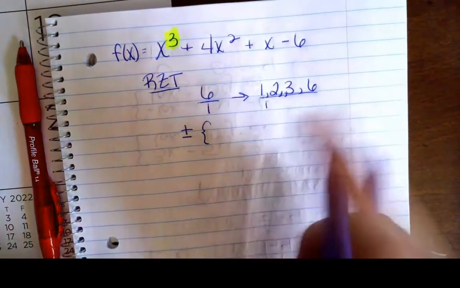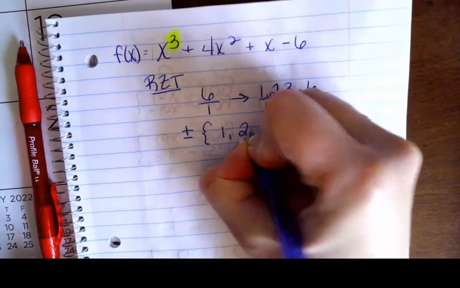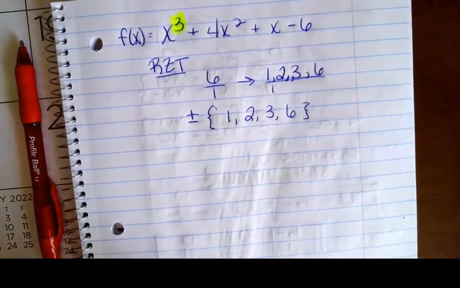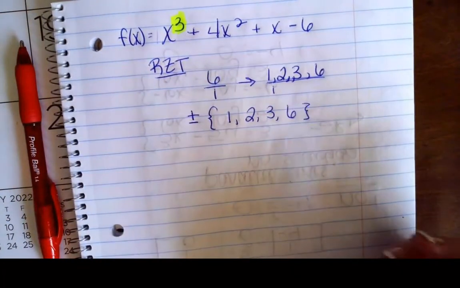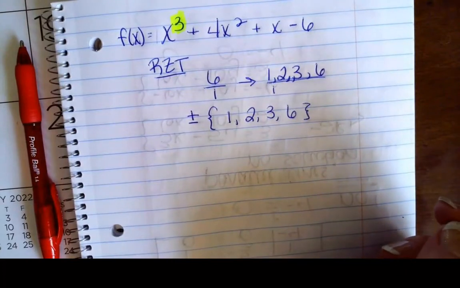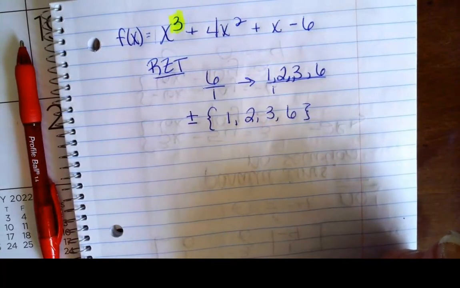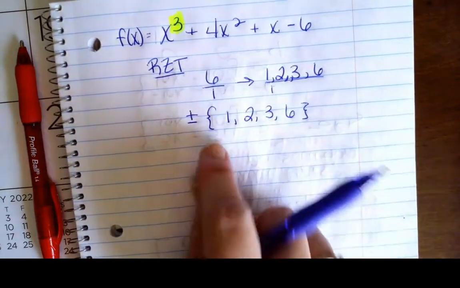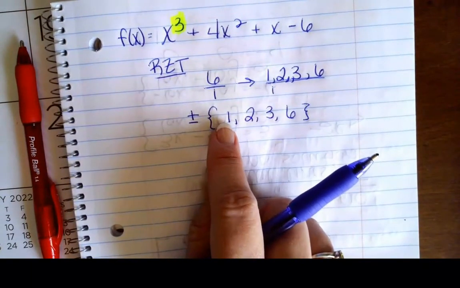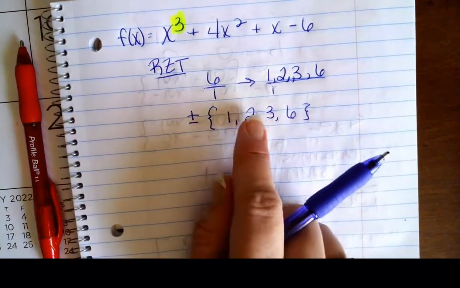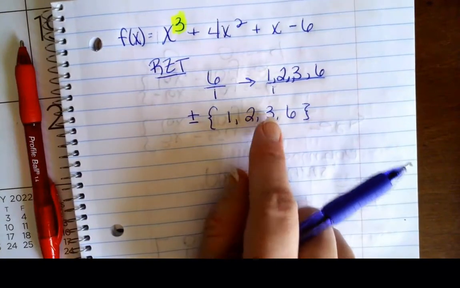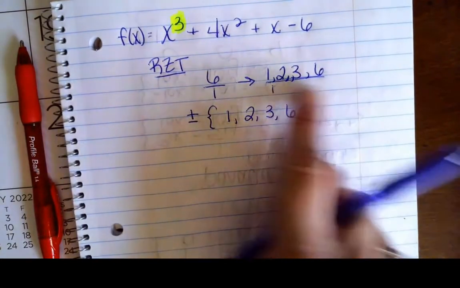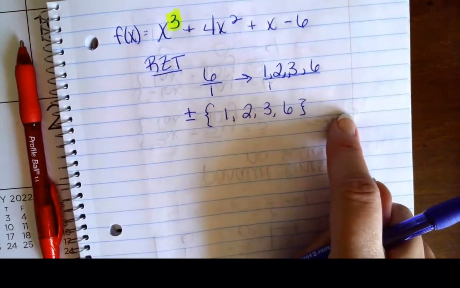Okay? So I've got a 1 over 1, a 2 over 1, a 3 over 1, and a 6 over 1. So I've just narrowed it down from an infinite number of places where this could cross in a pretty spot to only 8. And you're thinking, but I only see 4. But remember, these can be positive or negative. So I've got positive 1, negative 1, positive 2, negative 2, positive 3, negative 3, positive 6, negative 6. Okay, so this is where I'm going to start pulling from.